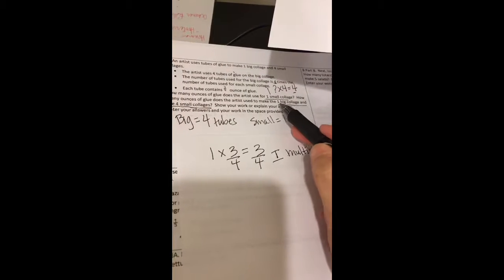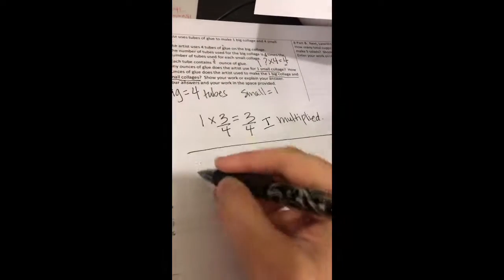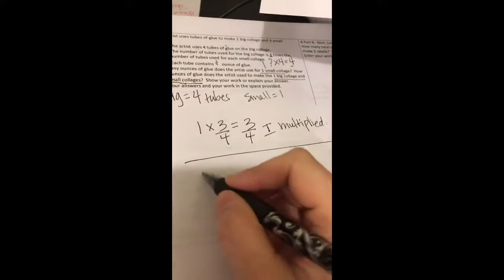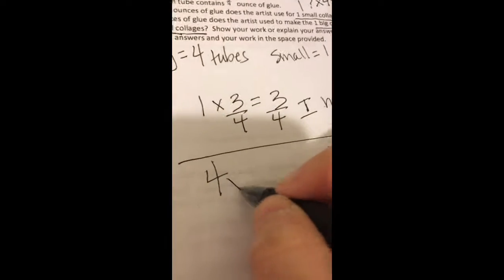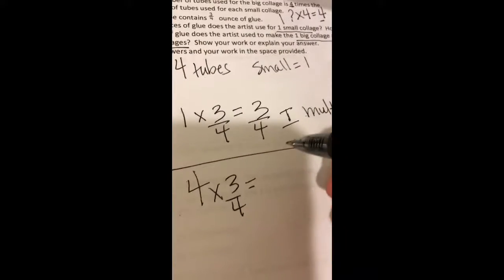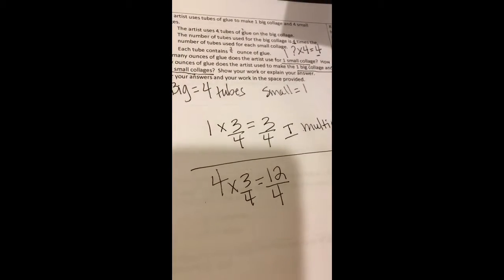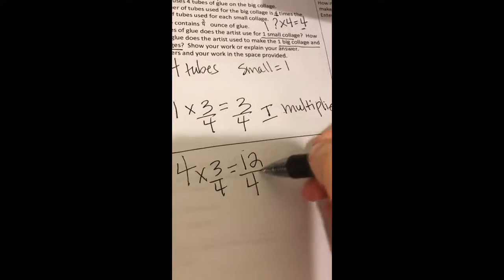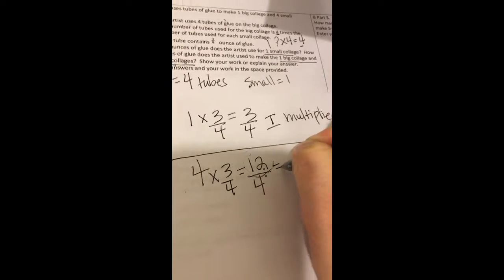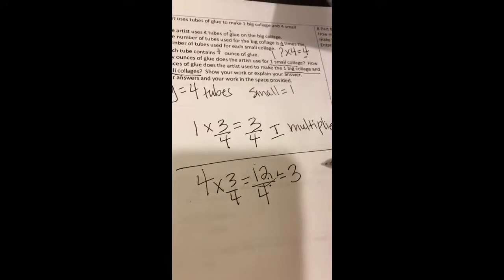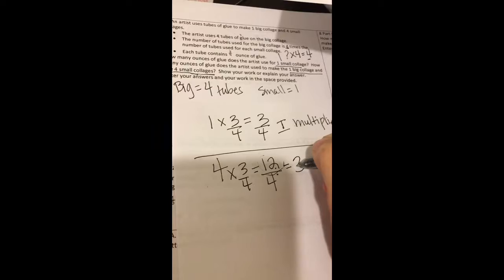Okay, and then he's got to move on and do a big collage and 4 small ones. So figure out for a big, we know 4. There's 3/4 ounces of glue, so times 3/4. So 4 times 3 is 12 over 4. Now, we can't leave that like that because we have an improper fraction. So we know that we should just divide. So 12 divided by 4 would give us 3. So far, for the big collage, we need 3.